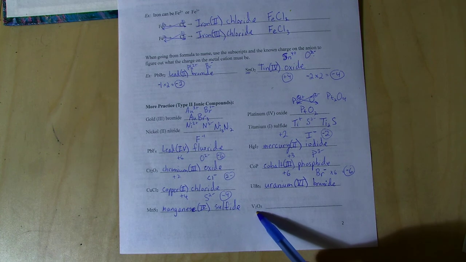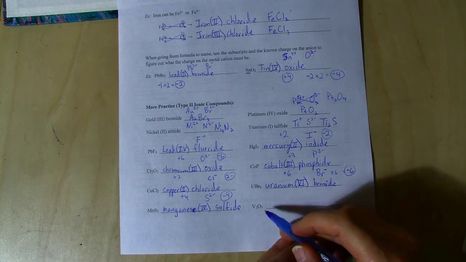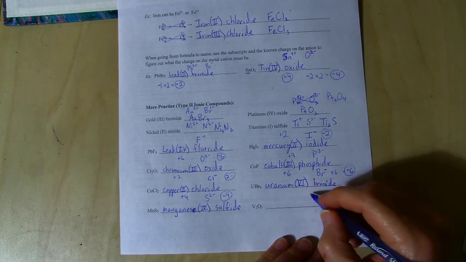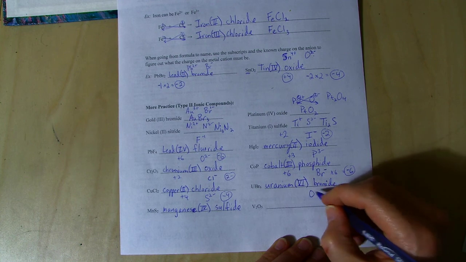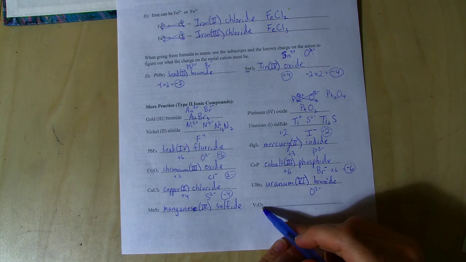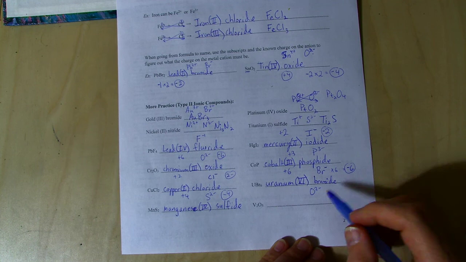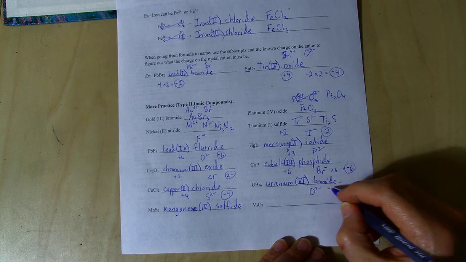Okay, last but not least, we have V and O. Okay, so vanadium and oxygen. So again, we start with the anion, oxide. Oxygen is group 6. 6 minus 8 is -2, so that has a 2 minus charge. Notice we have a 5 there. So that's going to be 5 times -2, which is -10.